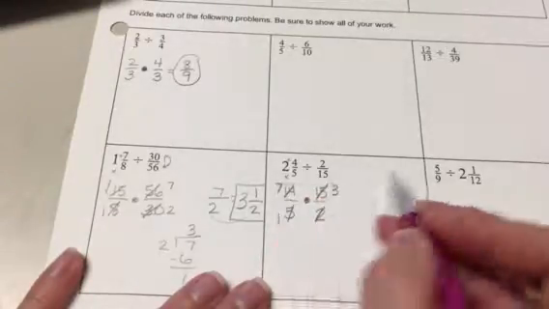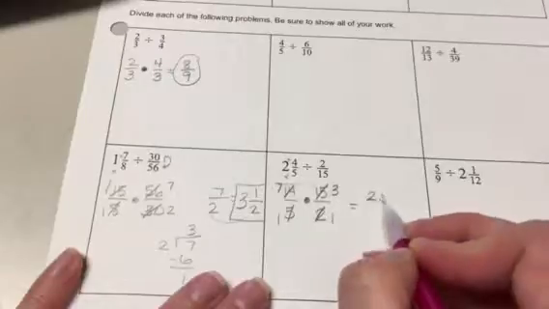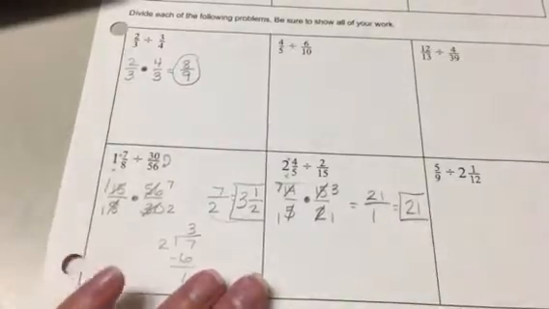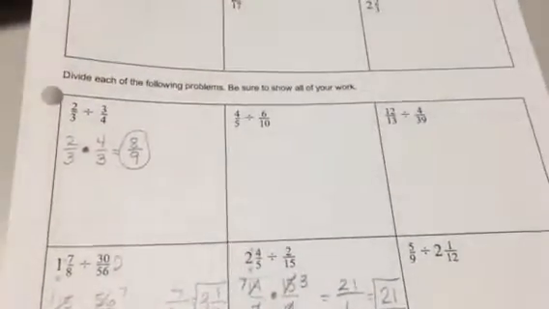So now when I multiply across, 7 times 3 is 21. 1 times 1 is 1. And our answer is 21. Oh, no questions on the back. You guys should be able to finish those up.